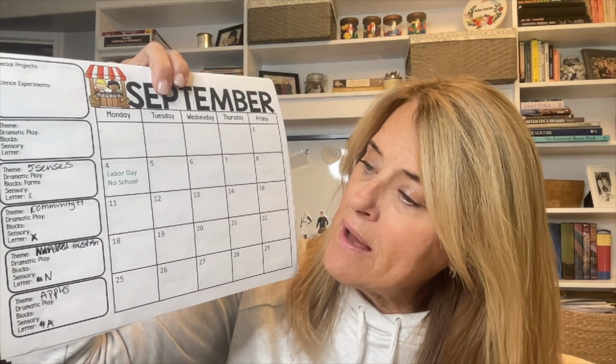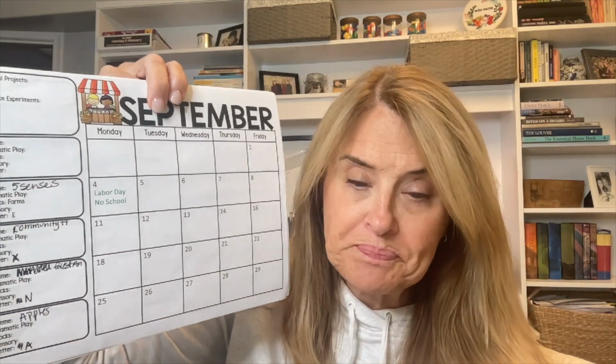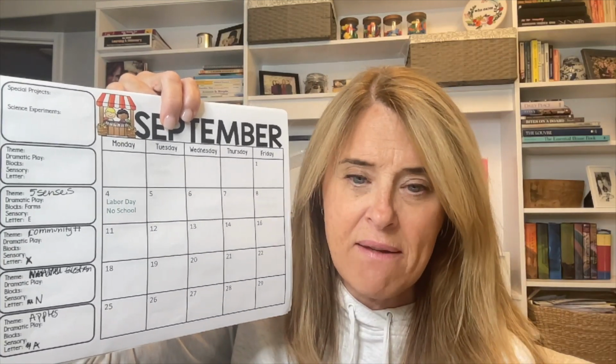So this one is my marked up calendar. As you can see, I've already really marked the heck out of this guy. But we went through the entire year and we wrote in what themes we're going to do and what letters we're going to do. Some of the letters stayed the same from last year, some did not. So I will go through today and I will fill everything in, what I want to do for dramatic play, a block idea, sensory idea, things like that. I usually have a pretty good idea of what I've done in previous years.